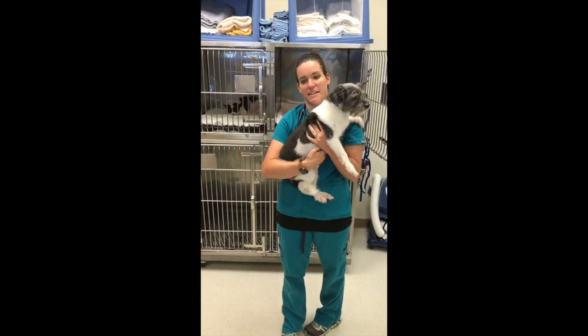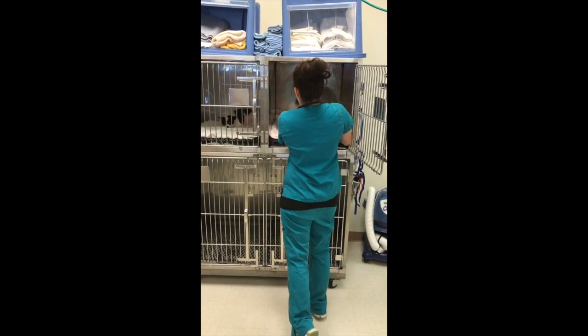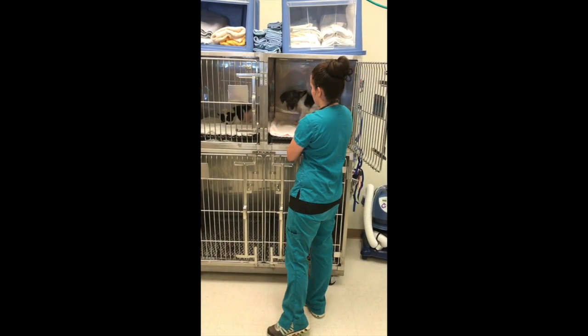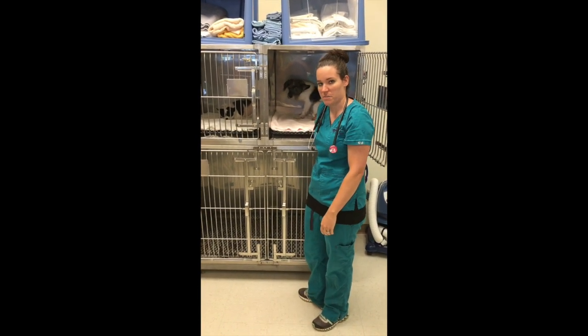And then to put him back in the cage, we're just going to basically reverse the process. So we're going to put his front end in first and support him the rest of the way in so that he doesn't hurt himself trying to leap away from us.